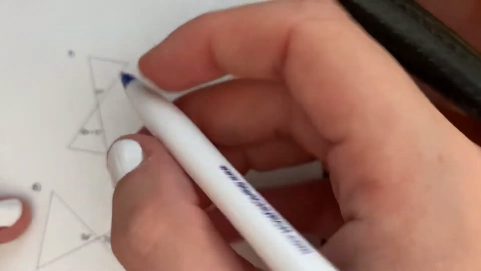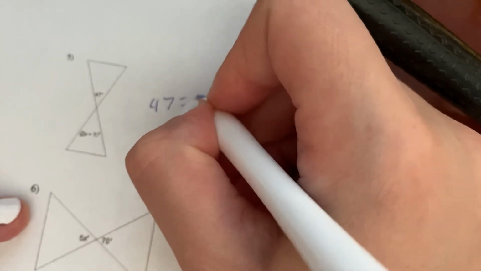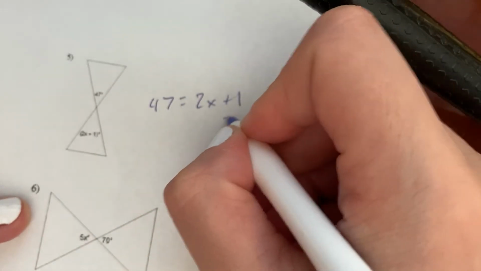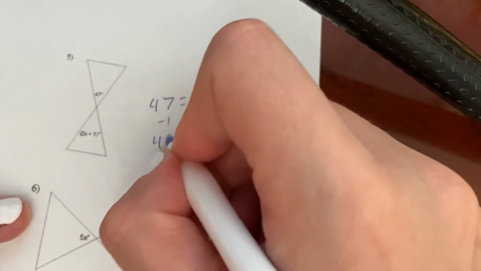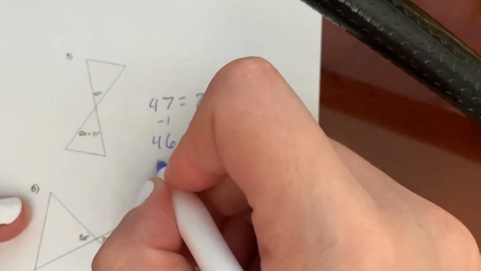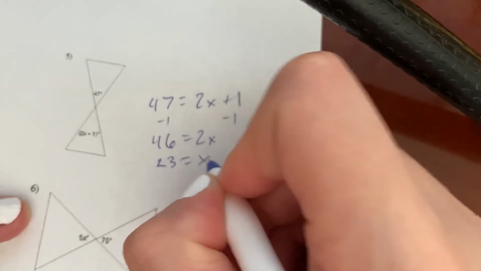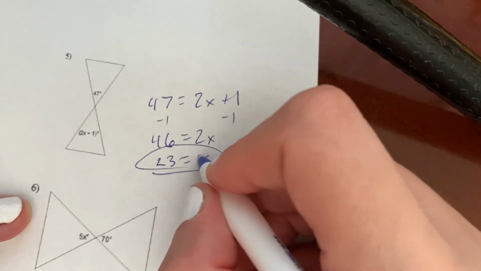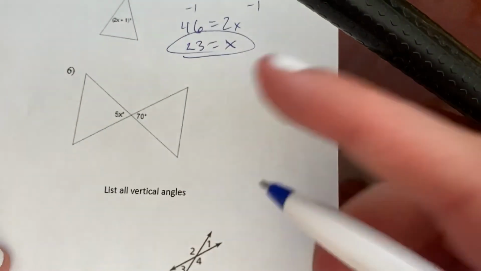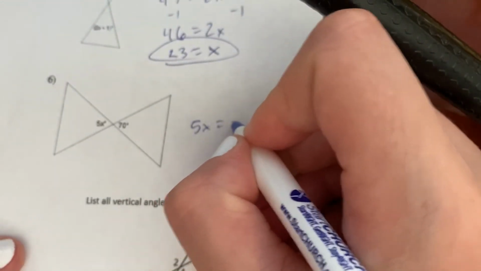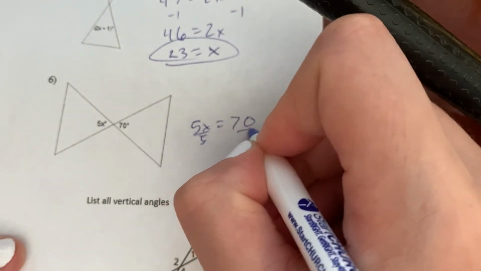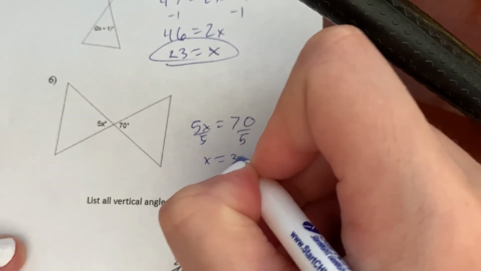We'll keep going. 47 is equal to 2x plus 1. We'll subtract 1. This is 46 is equal to 2x. 23 is equal to x. All right, same thing here. 5x is equal to 70. Divide by 5. X is equal to 35.